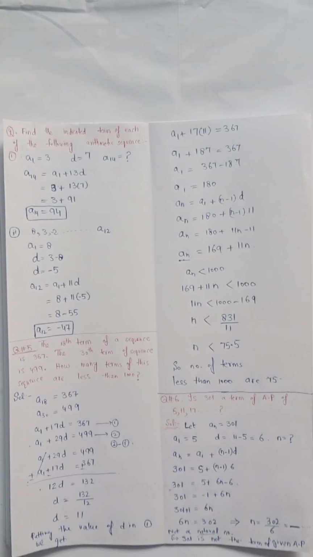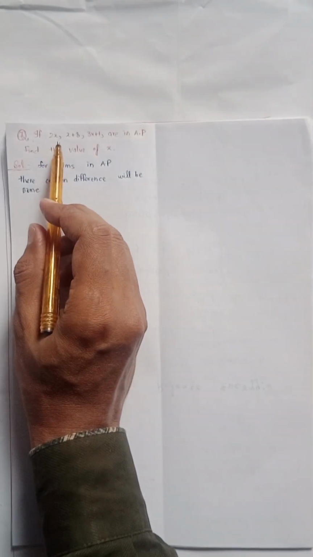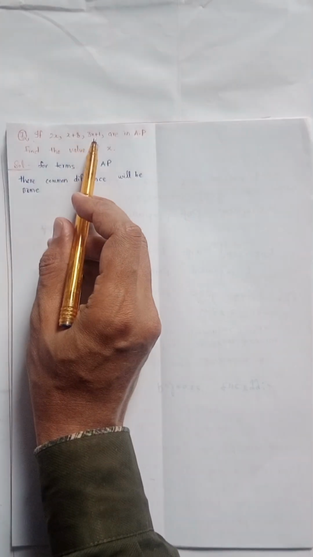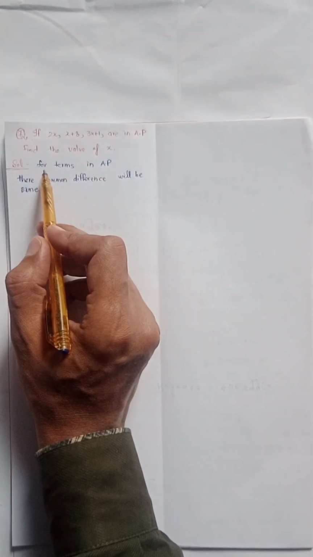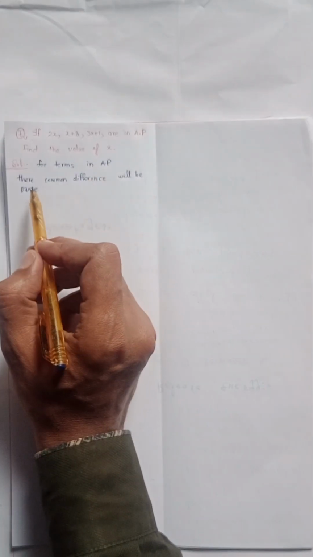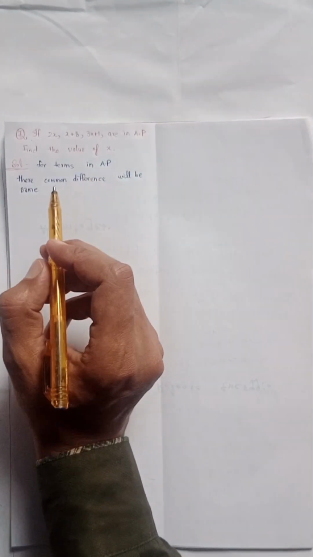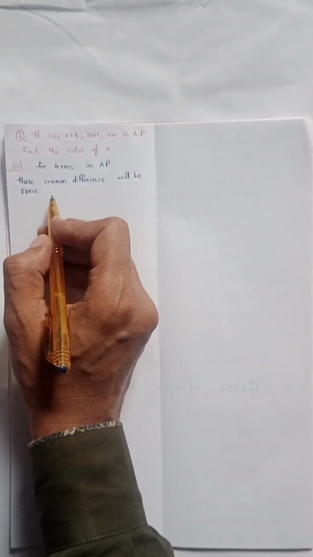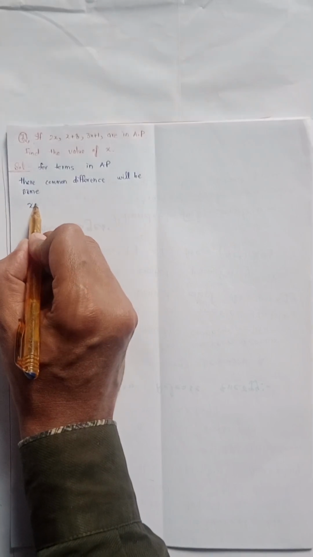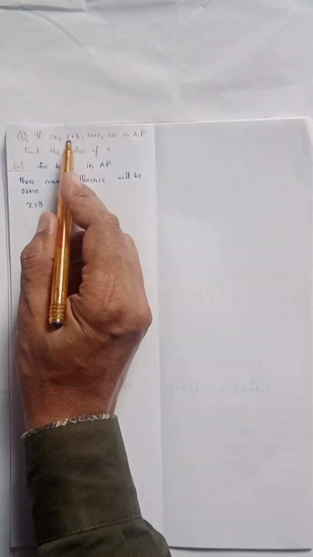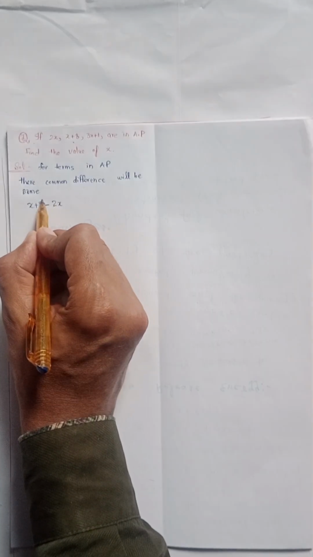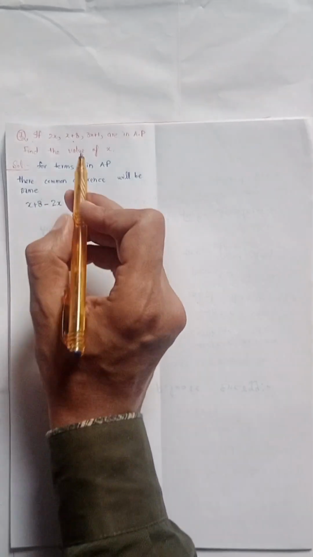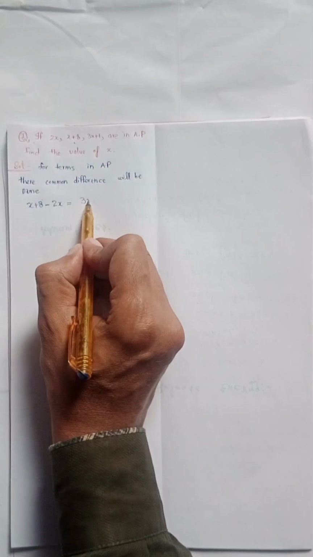If 2x, x plus 8, 3x plus 1 are in arithmetic progression, find the value of x. This is the condition for terms in arithmetic progression: their common difference will be the same. So the difference of x plus 8 and 2x should equal 3x plus 1 minus (x plus 8).